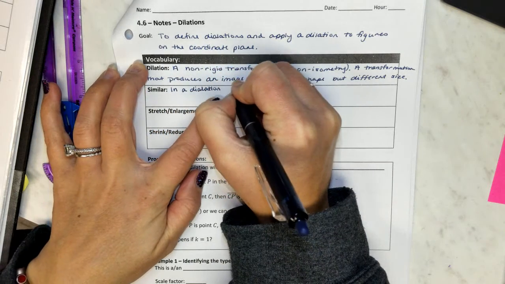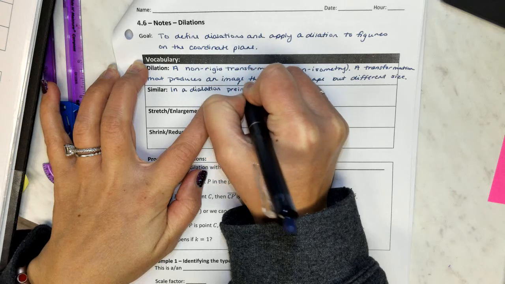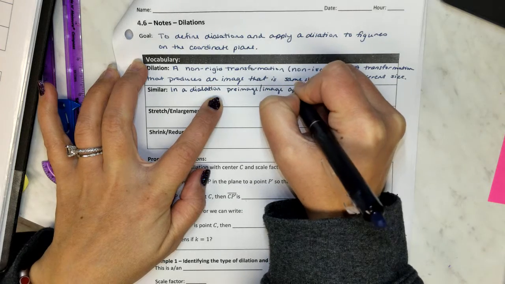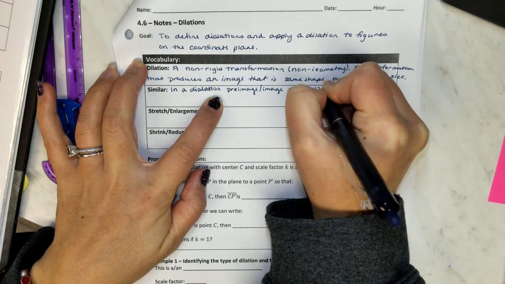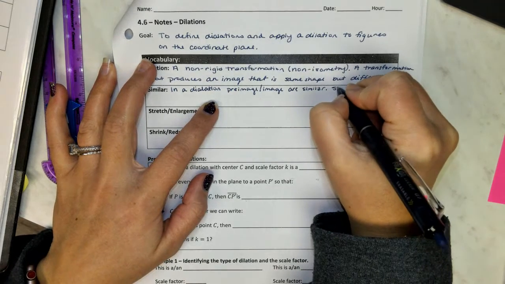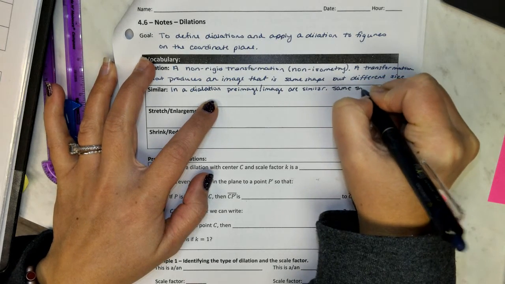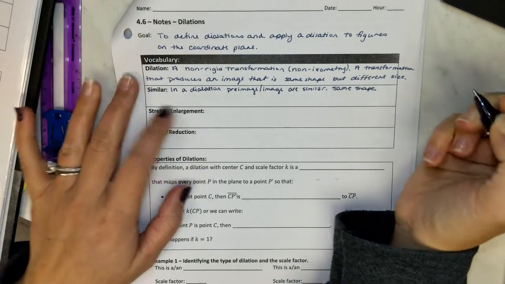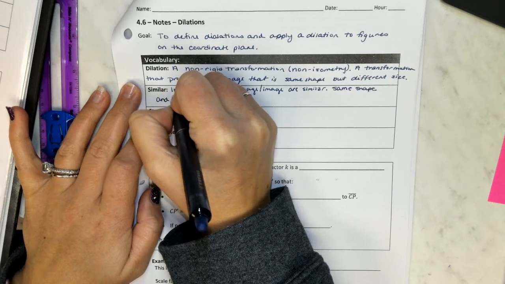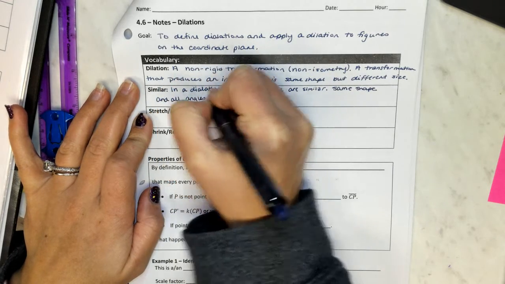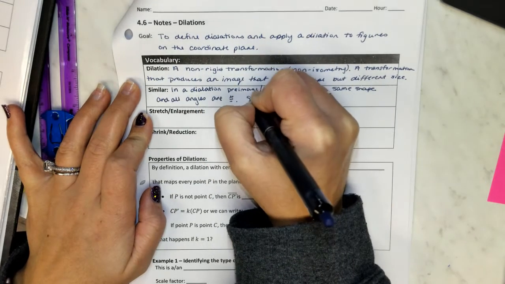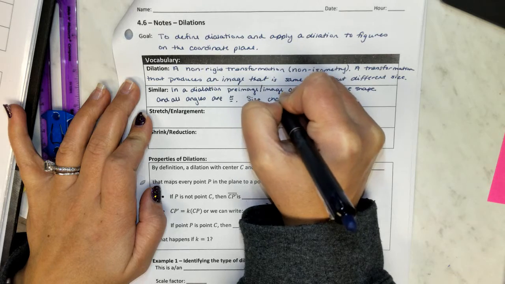the pre-image and the image are similar. And that's why this term comes up. What this means is they are the same shape. And all the angles will be congruent. The only thing that's going to change is the size.